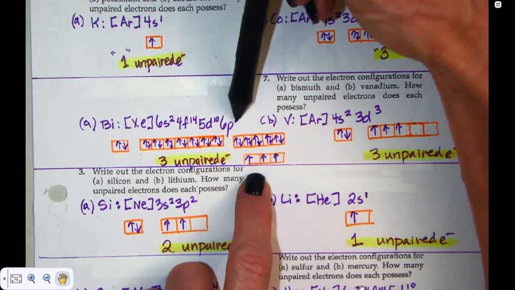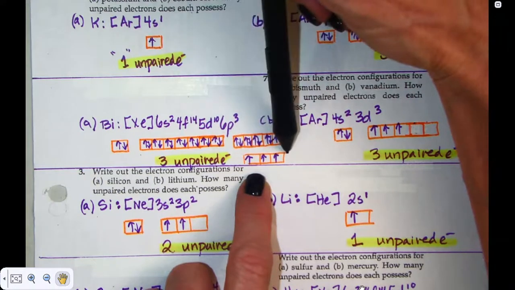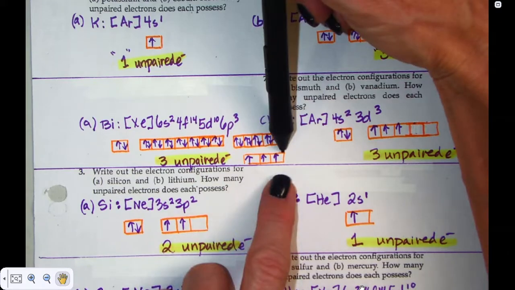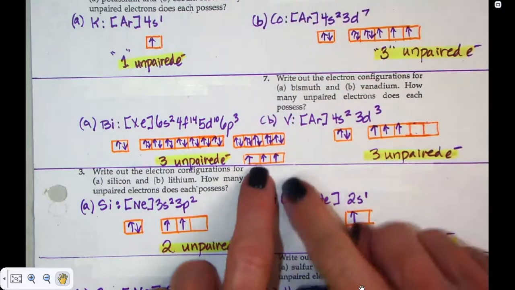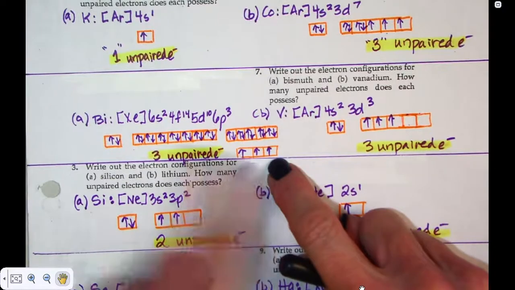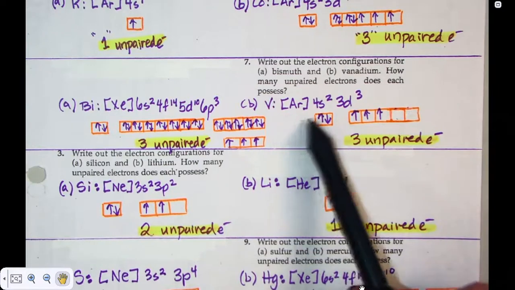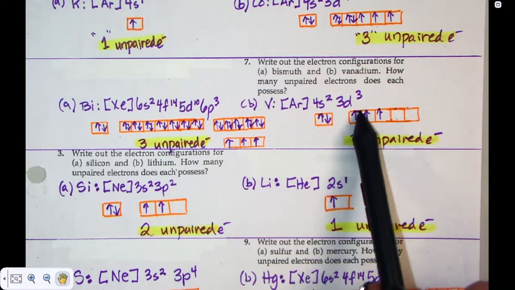So with the 6p3, you draw your 3 boxes for the p orbital, and you put 1, 2, 3 electrons in there. So up, up, up. And if you look at what we've drawn, we have 3 unpaired electrons. For 7b, vanadium will be argon in brackets, 4s2, 3d3.